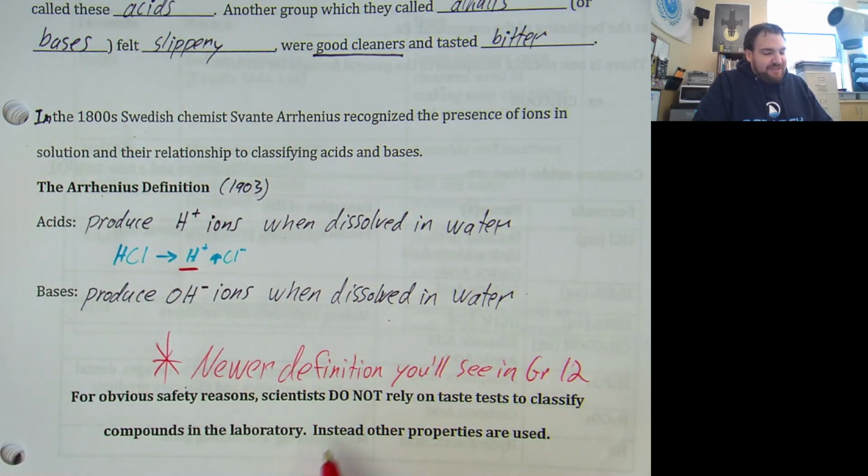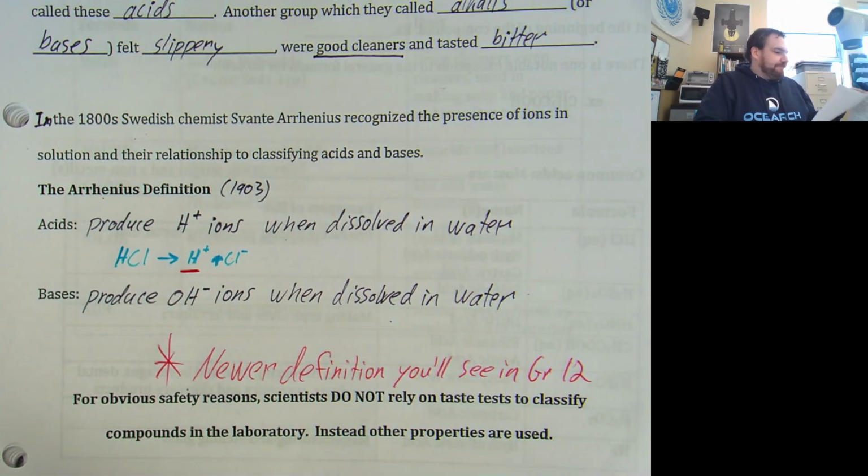For obvious safety reasons, scientists do not rely on taste tests to classify compounds in the laboratory. Instead, other properties are used, which we're going to look at today. Okay, when you're ready, flip the page.